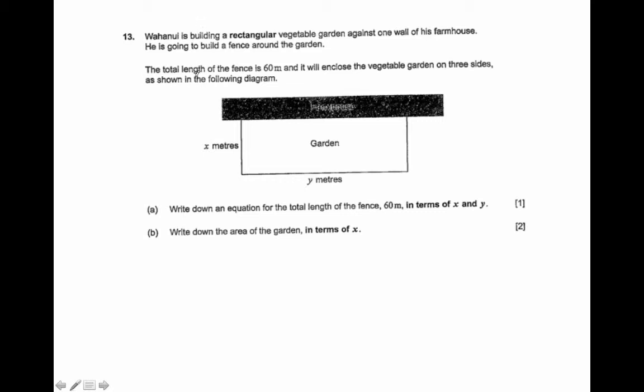In question 13, we are told that Wahanu is building a rectangular vegetable garden against one wall of his house. The total length of the fence is 60 metres. It's important in this question to remember that he's not putting a fence here because he's building it against the wall of his house. So we're only looking at three sides. So x over here, and y here. And those things all together, that's the length of the fence, is 60.